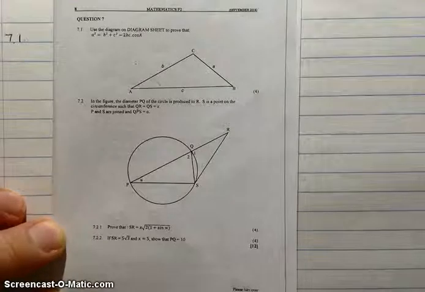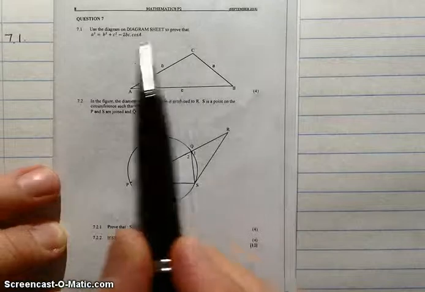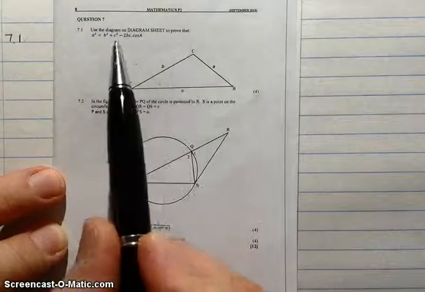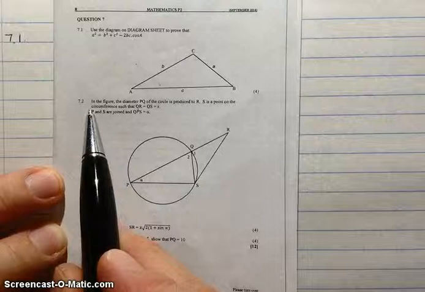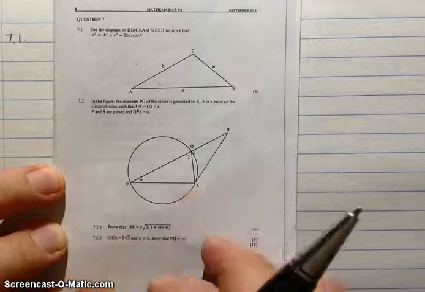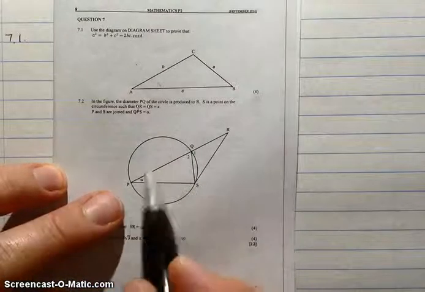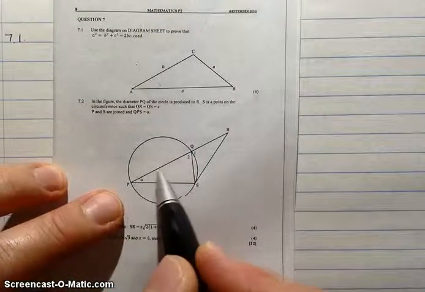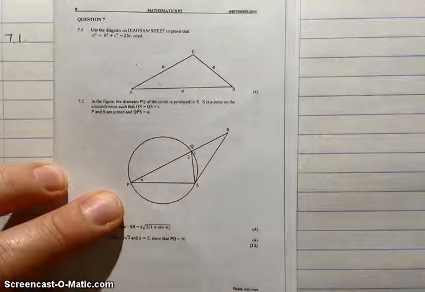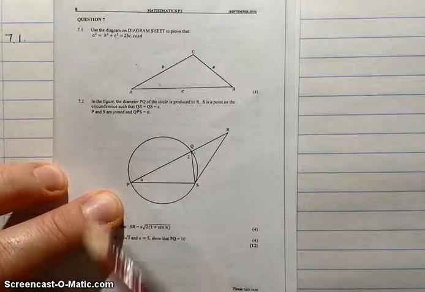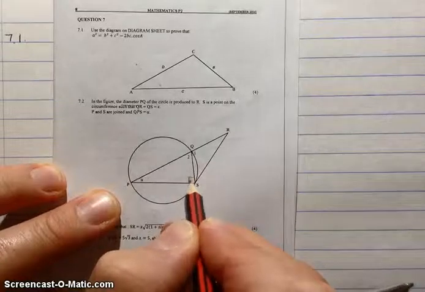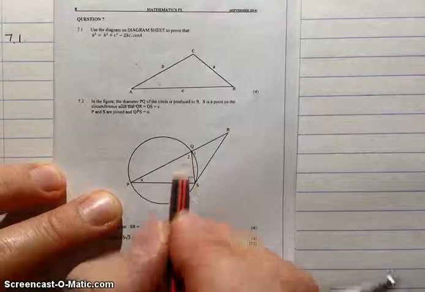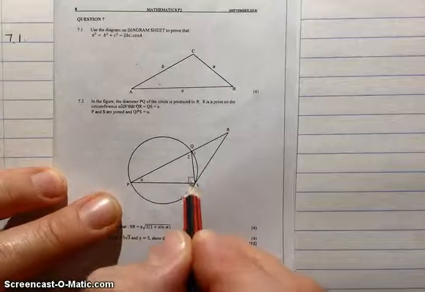Question 7, paper 2, September 2014. I'm not going to do the proof of the theorem, the cos rule in 7.1. Let's go to 7.2. In the figure, the diameter PQ of the circle is produced to R. So we know that PQ is a diameter, and that's very important to note in the beginning, because that means that we have a circumference angle on that diameter that will be 90 degrees.